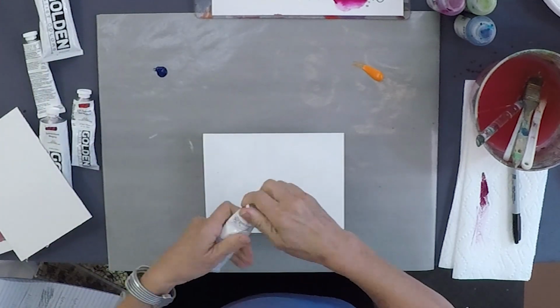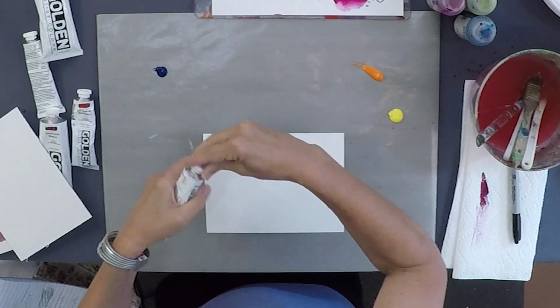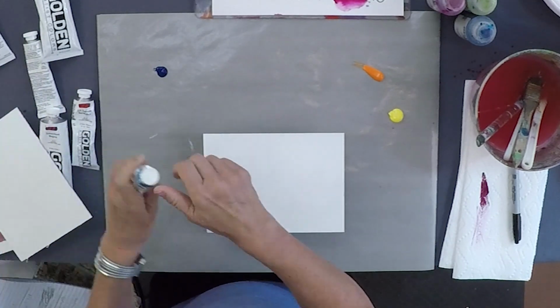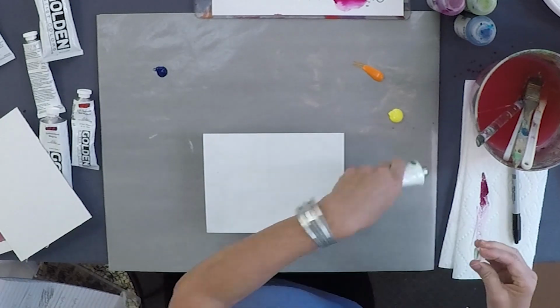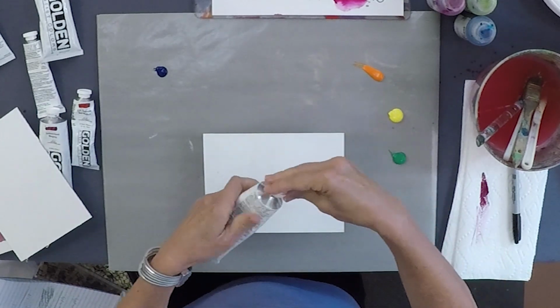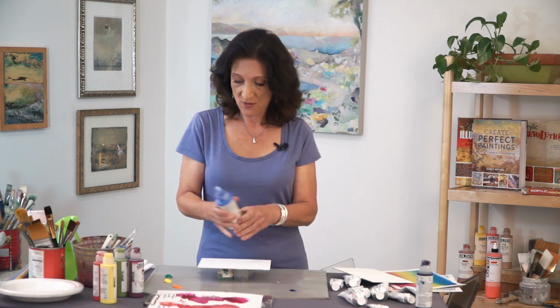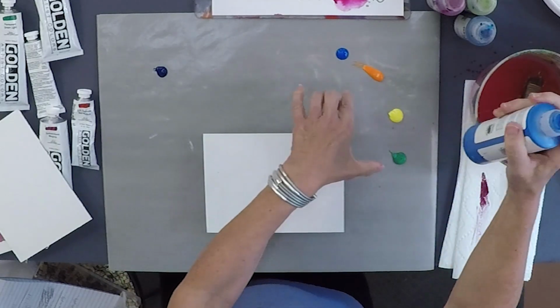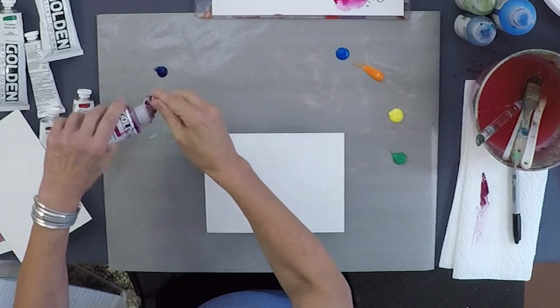I'll just put a few colors out just so you can get the idea. Notice I'm using fluids and heavy body paints. Doesn't matter, the pigments are still the same in them. So here is my grouping of mineral colors, and here is my grouping of modern colors.